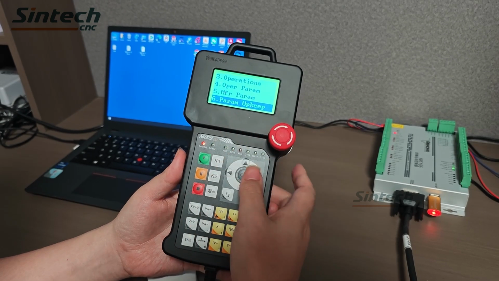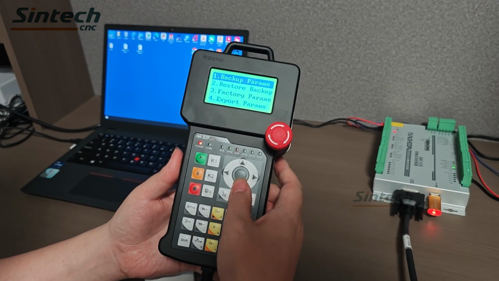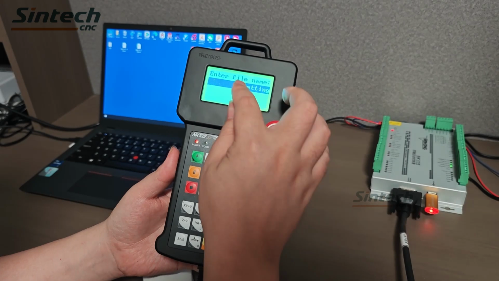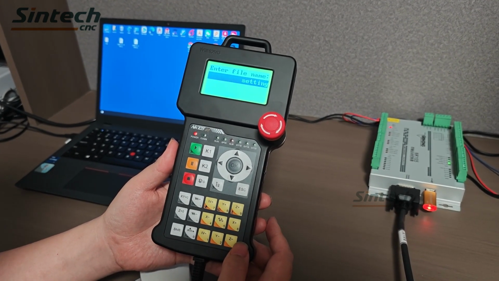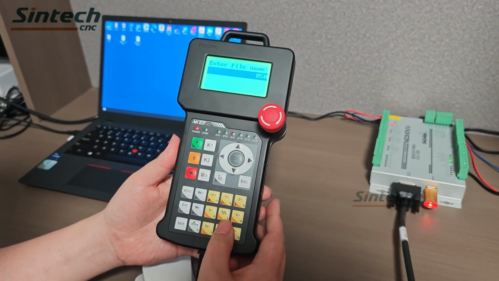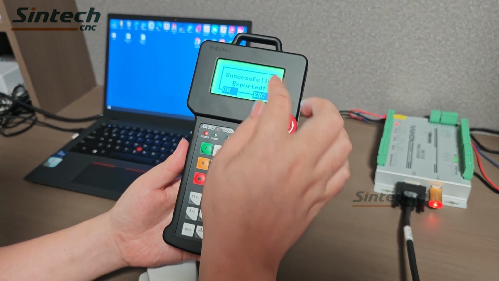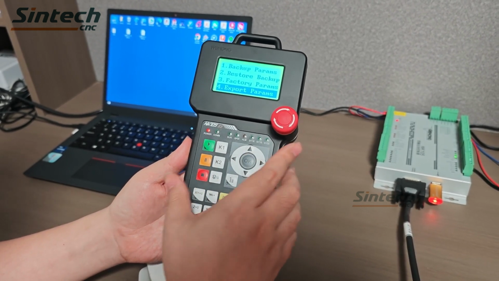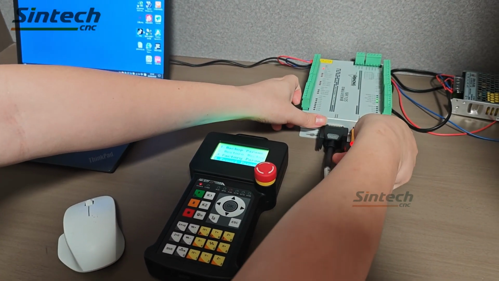Go to parameter. Export parameter. Give it a name. Today is... okay. Export success. Okay. Take off USB disk.